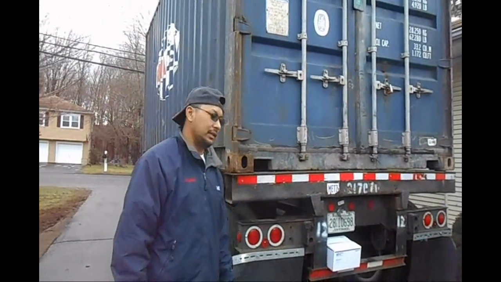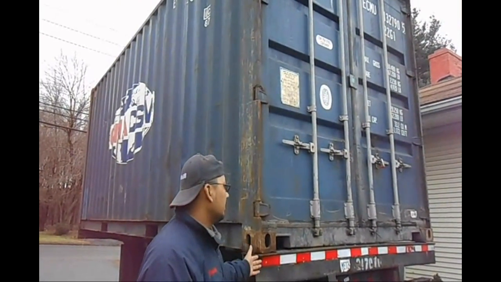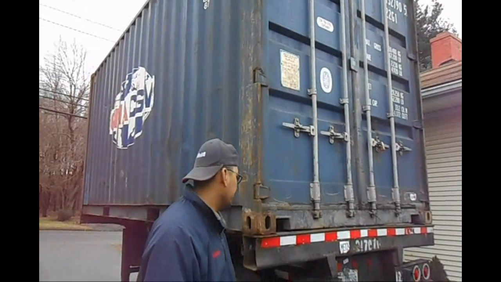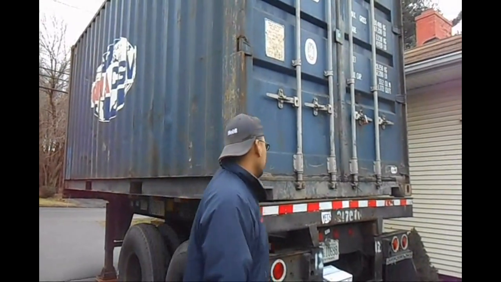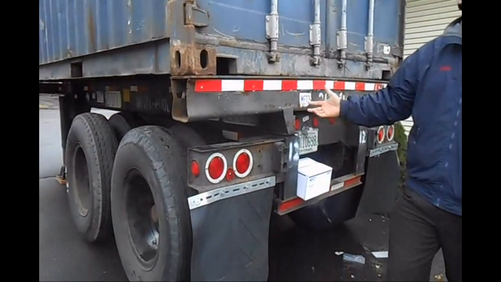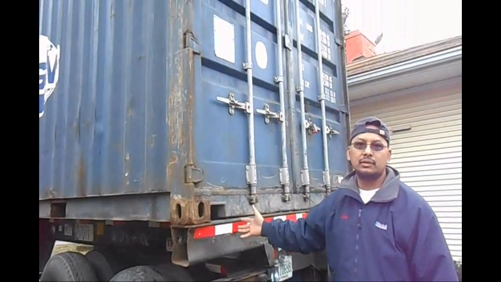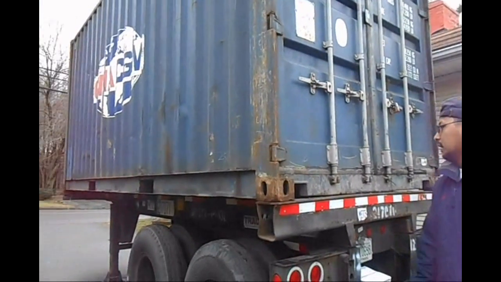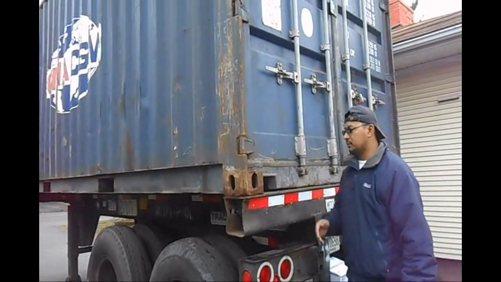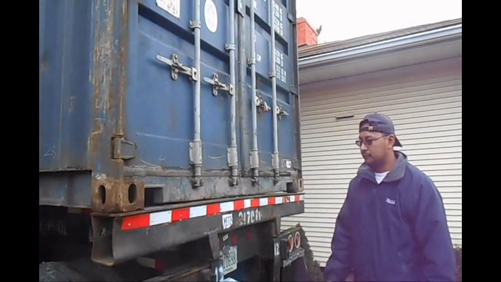As you can see, another tip that you have to consider in order to rent the container is the height of the container. Actually, the container comes attached on top of a trailer, not put on the ground. The trailer itself is up to 4.5 feet, or 5 feet, from the ground.